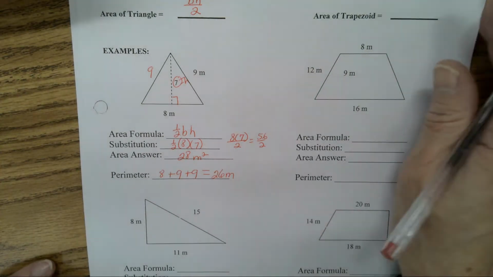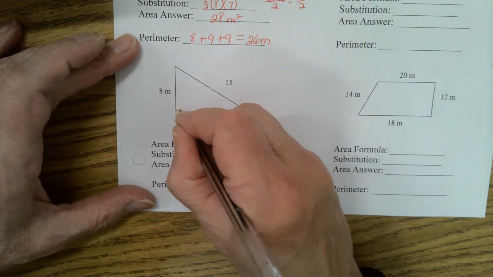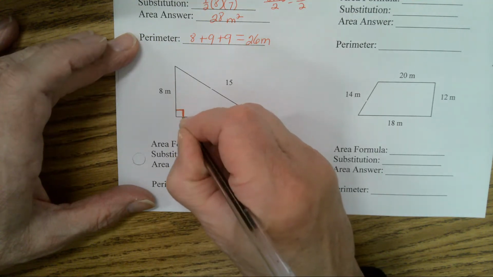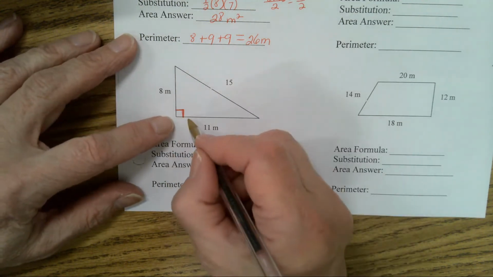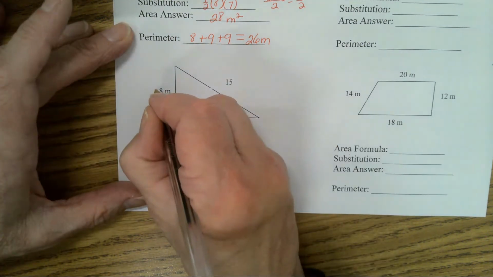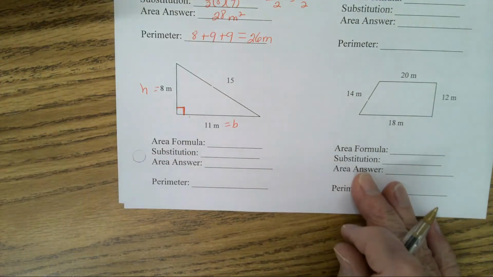Okay, let's go to the next triangle, and I want you to put this right here. This is a right triangle, a right angle. That means this is perpendicular to that, so 11 is going to be your base, and 8 is also going to be your height. So I want you to do that problem right now.